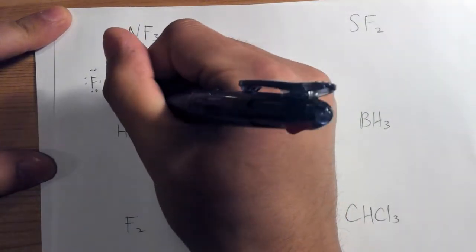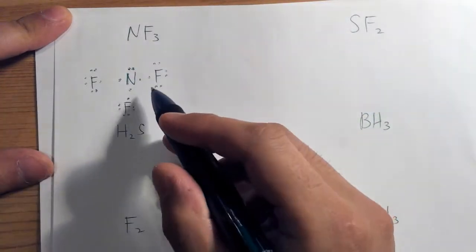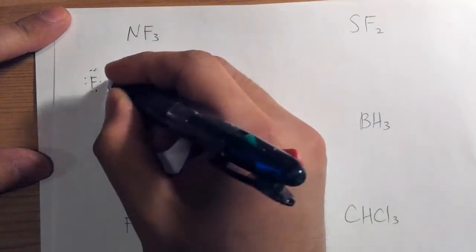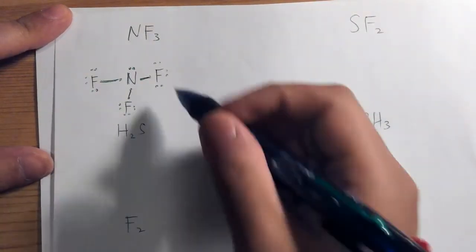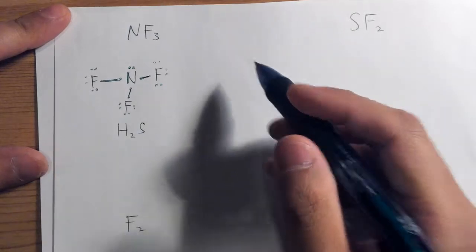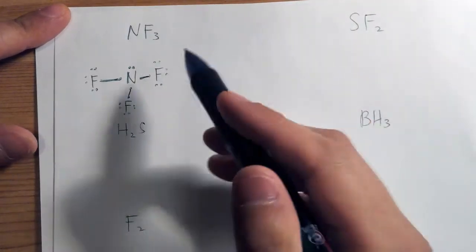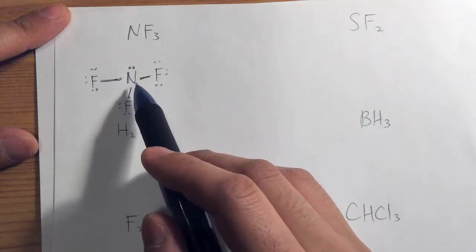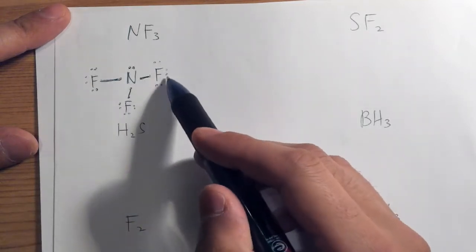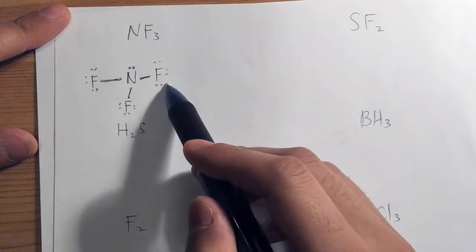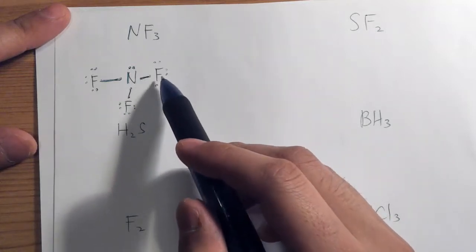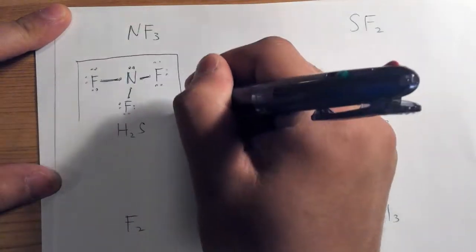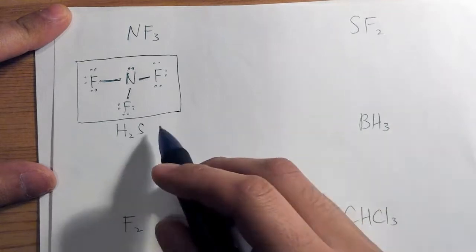Now I'm going to pair up the lone electrons, and that will create bonds. Overall, let's see if it fulfills the octet rule. There's 1, 2, 3, 4, 5, 6, 7, 8 valence electrons for the central atom, and 1, 2, 3, 4, 5, 6, 7, 8 electrons for the outer atoms, the same as the others. So this is the right structure. I'm going to put a square on it.